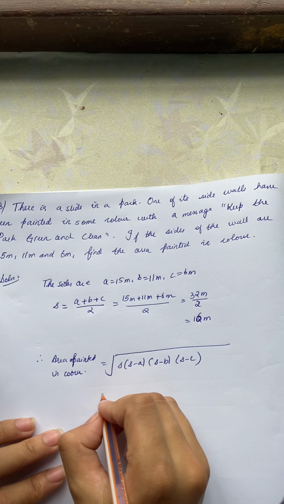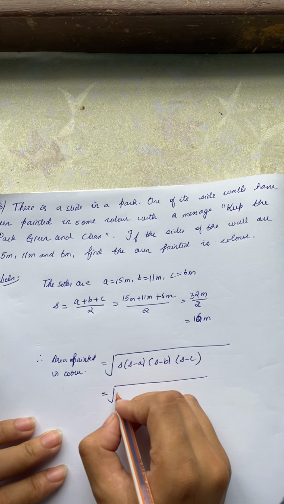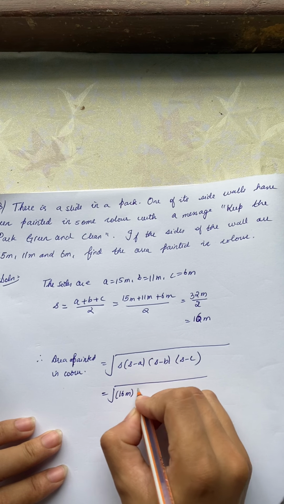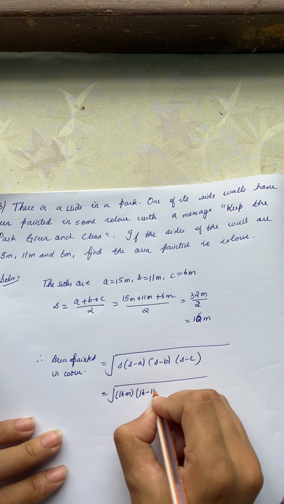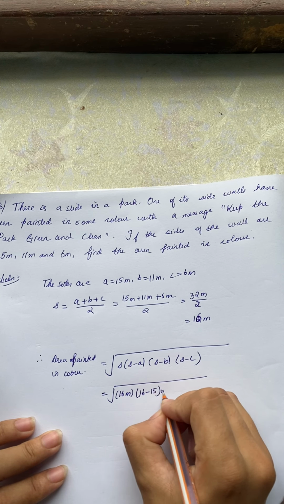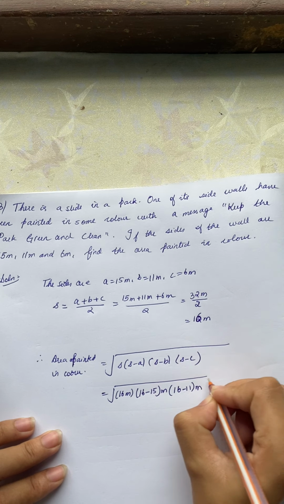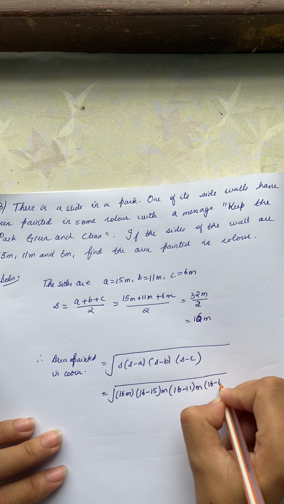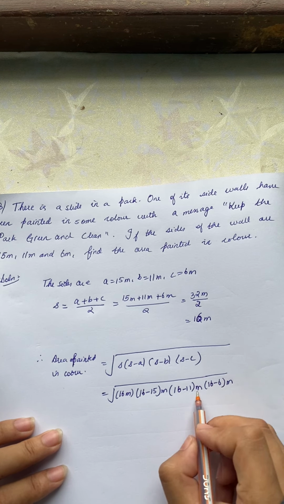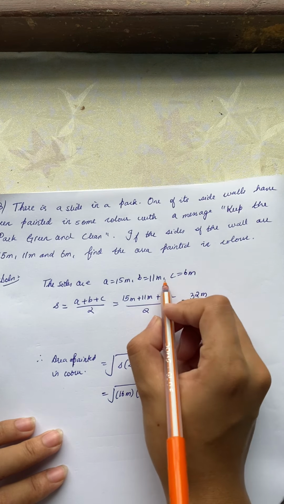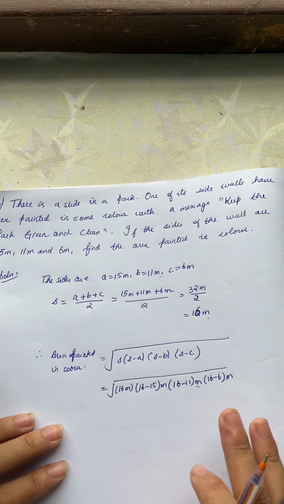So this will become, what is S? 16 meter, 16 minus 15 meter, 16 minus 11 meter, and then 16 minus 6 meter. I have just taken meter outside because 16 meter is common to both.